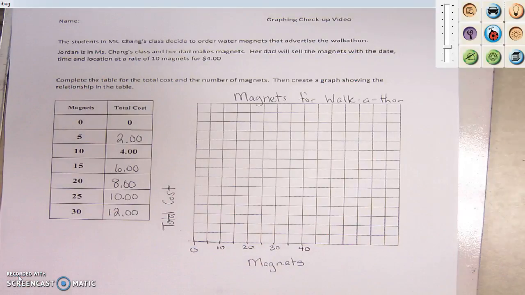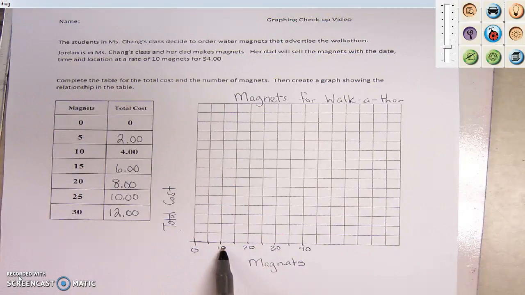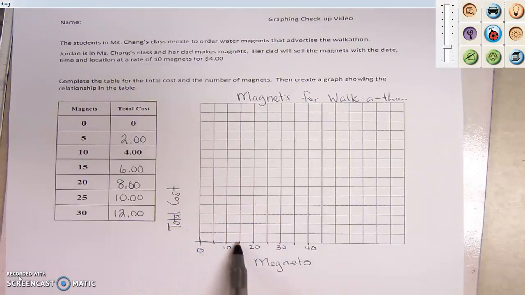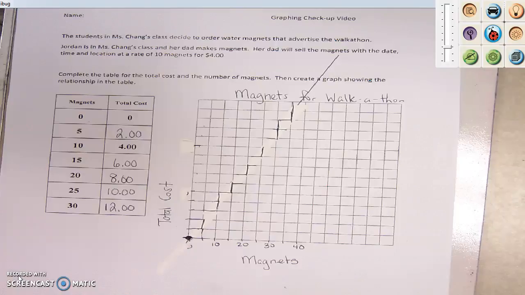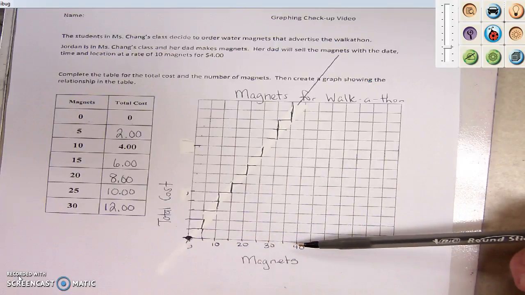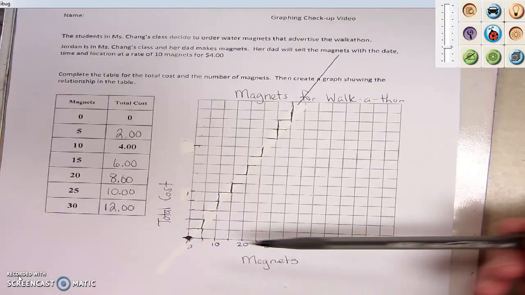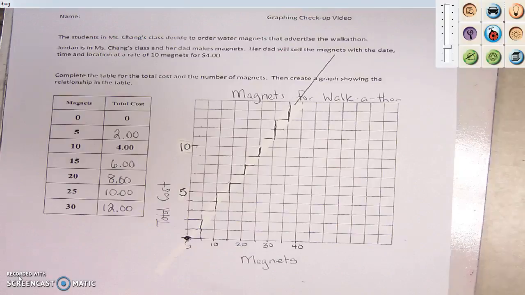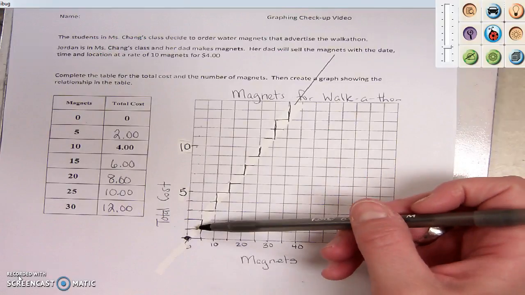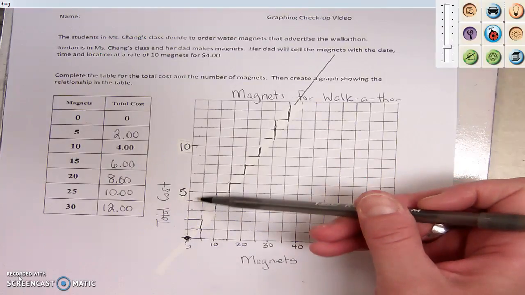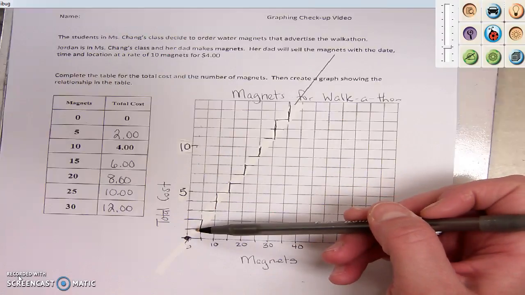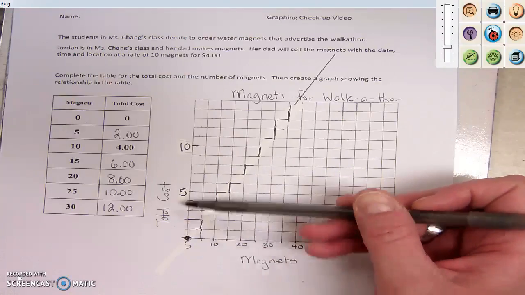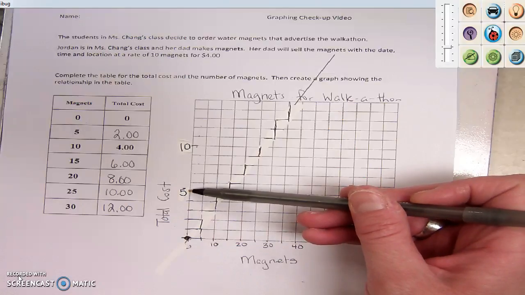There's 40. So do you notice how I said 5, but I didn't write it, and then I skipped and wrote 10? So that means that this is actually going up by 5s, but I don't have to write every number. So now that I've shown you how to do that with the magnets, go ahead and pause the video and create a scale for the total cost. Since I could fit it, I actually went up by $1 each time, because I could fit all of those. So my scale is going up by $1. Even though I didn't write every one, it's actually going up by 1s.